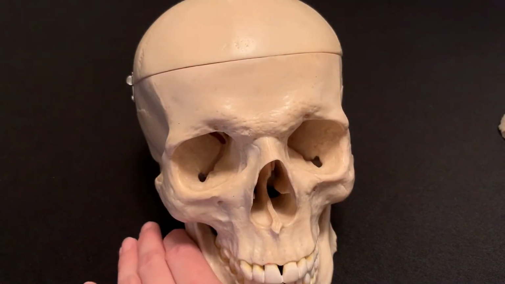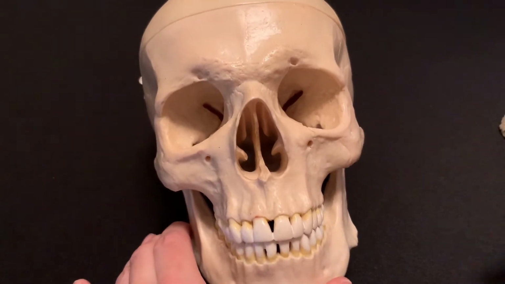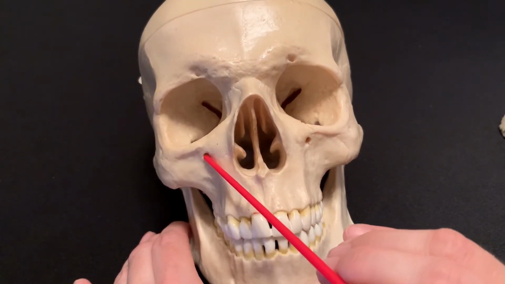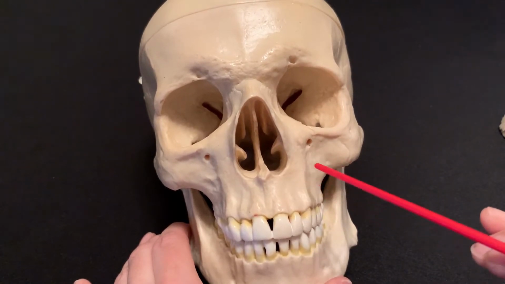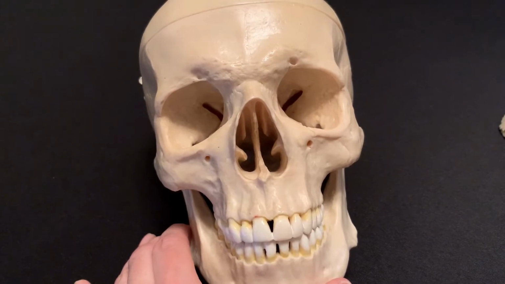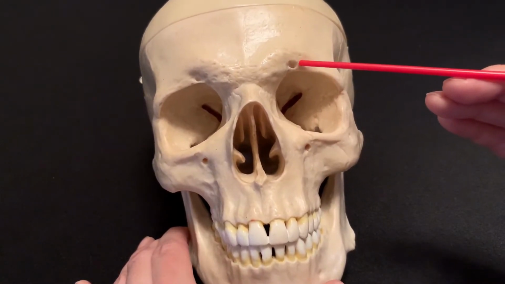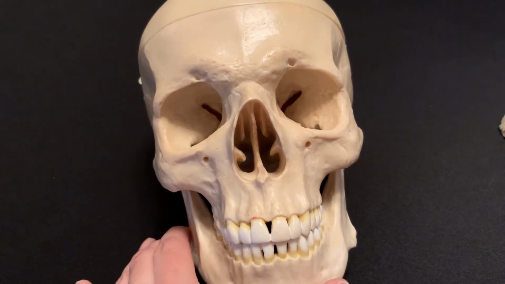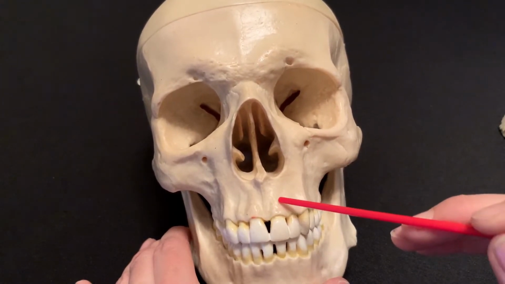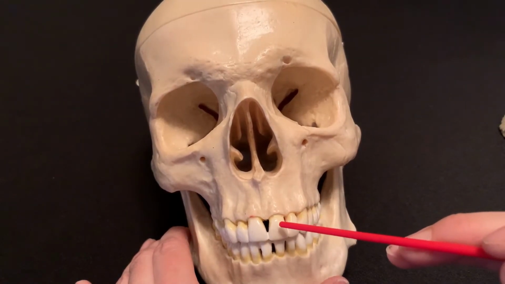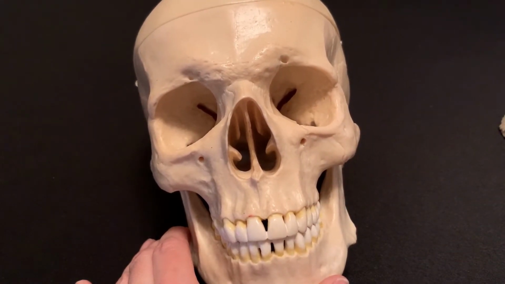Once we move inferior to the orbit, we can see two more foramina, one right here and one on the other side as well. Each one of those is in one of the maxillae, and those are the infraorbital foramina. So supraorbital, infraorbital foramina. Also on the maxillae, we can see the alveolar processes. The alveolar processes are the small projections that the teeth are actually going to articulate with.